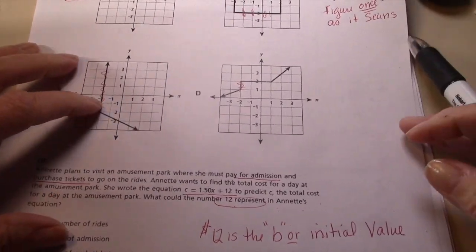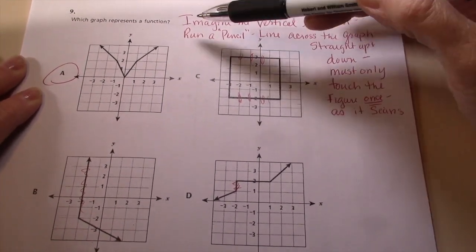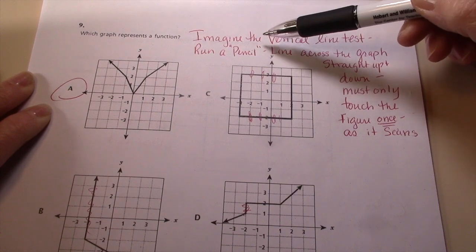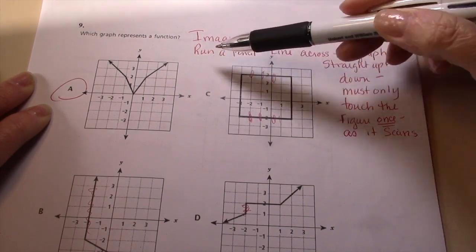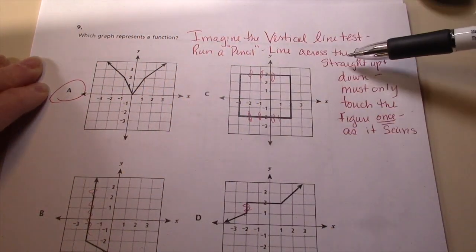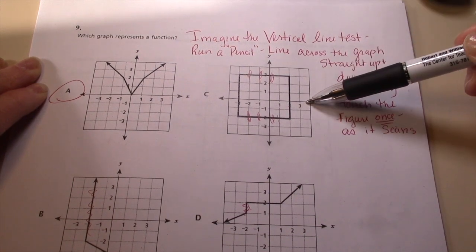Moving on to page 5. Okay, number 9. Which graph represents a function? Okay, going back to the beginning of the unit, imagine you have a vertical line test. Place a pencil and you're going to run it across the pictures of each one. If it hits it in 2 places at once, it is not a function.